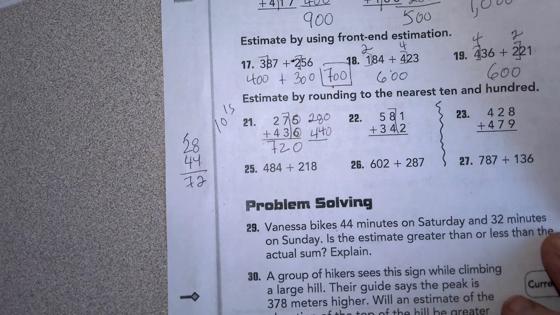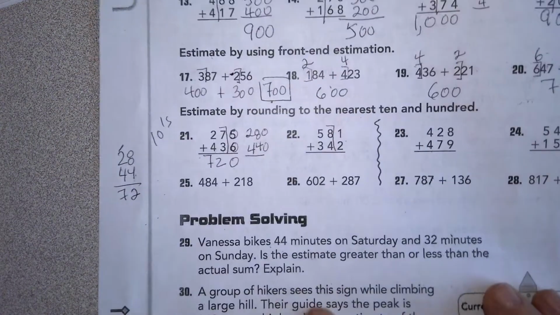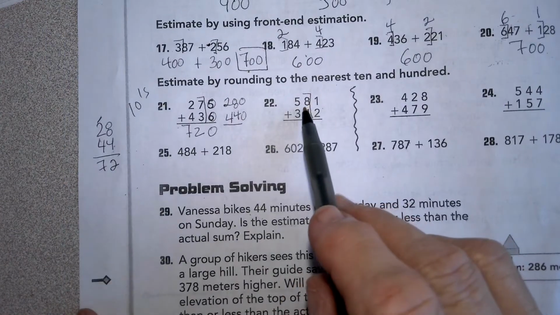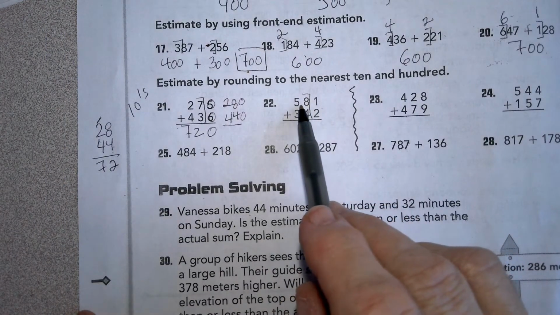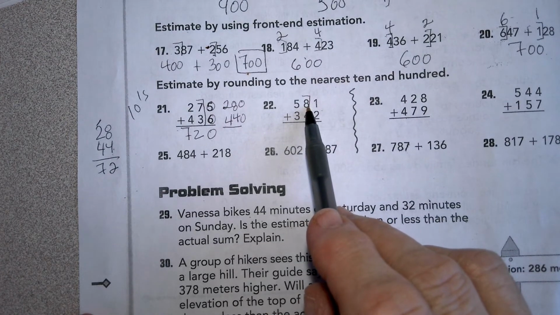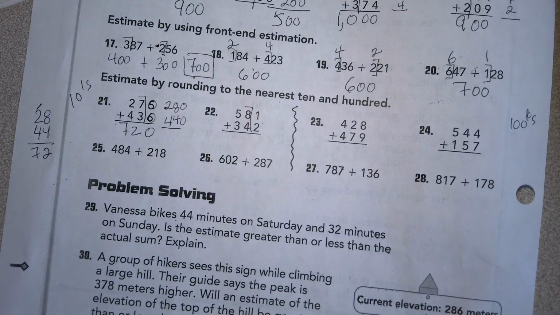All right, so let's do the same thing on this one. All right, so is this going to be closer to 58 or 59? 58. Okay, it's 58.